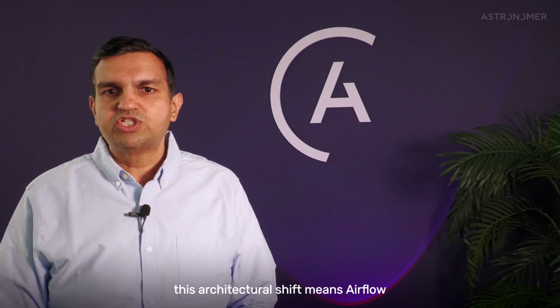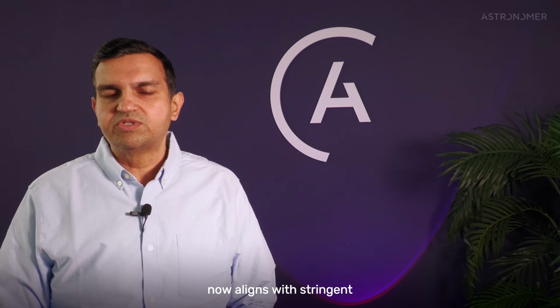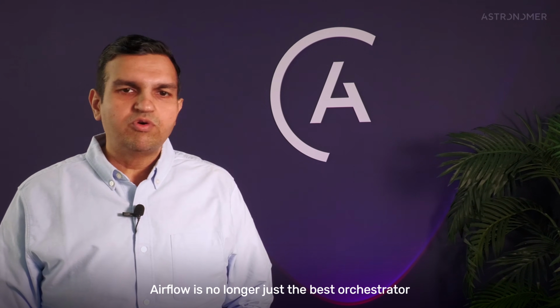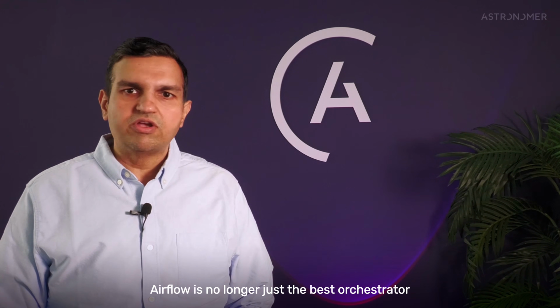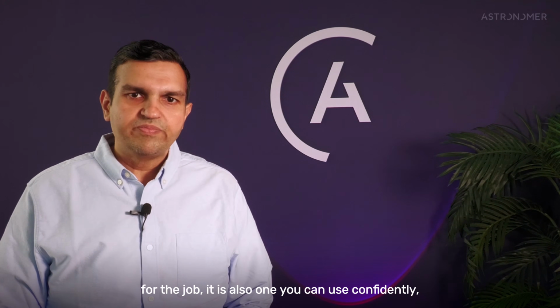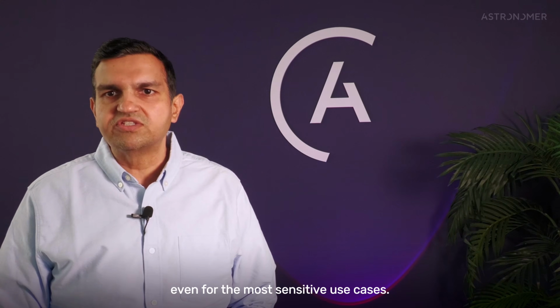For organizations in finance, healthcare, or any regulated industry, this architectural shift means Airflow now aligns with stringent security and compliance requirements without sacrificing operational efficiency. Airflow is no longer just the best orchestrator for the job, it is also one you can use confidently even for the most sensitive use cases.